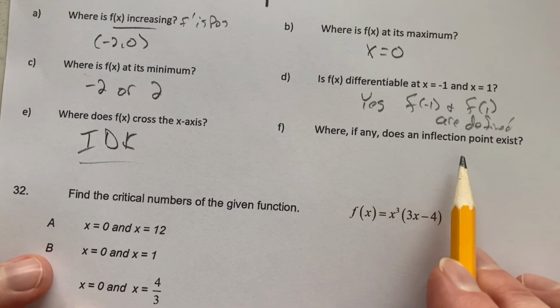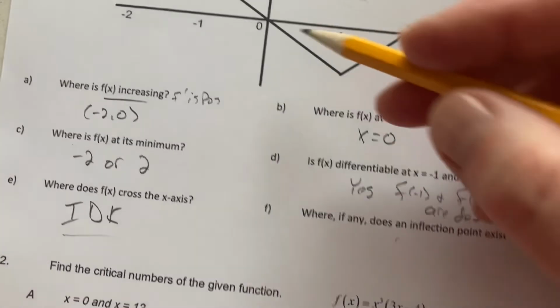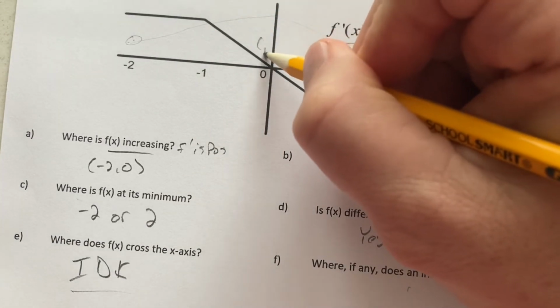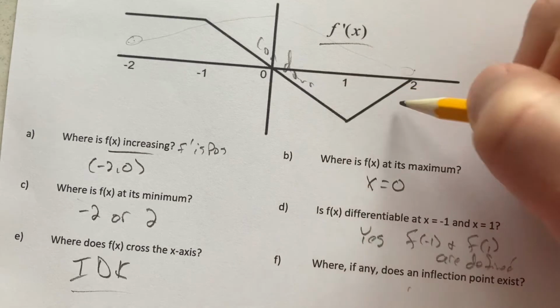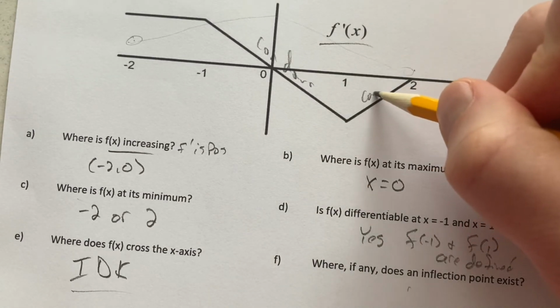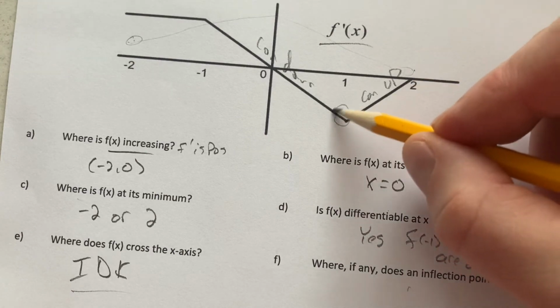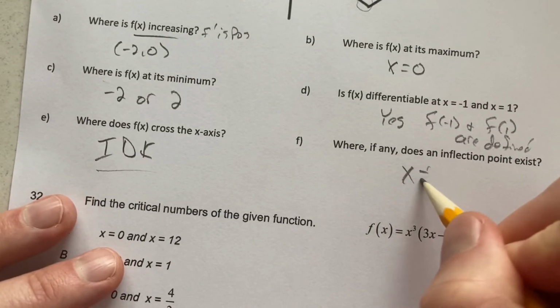Where, if any, does f have an inflection point? Now that we do know, because when the derivative is decreasing, f is concave down. And when the derivative is increasing, f is concave up. So when we have that switch from concave down to concave up, we have a point of inflection. That'd be at x equal 1.